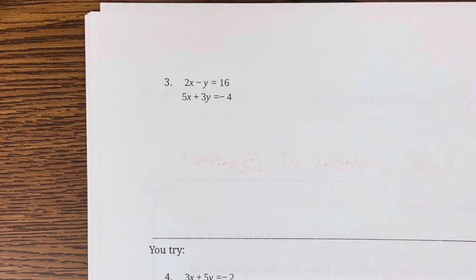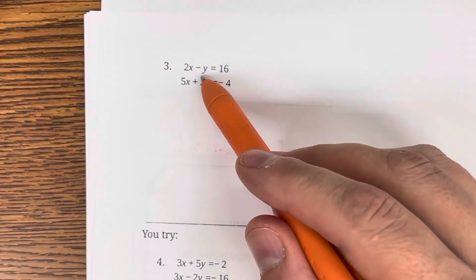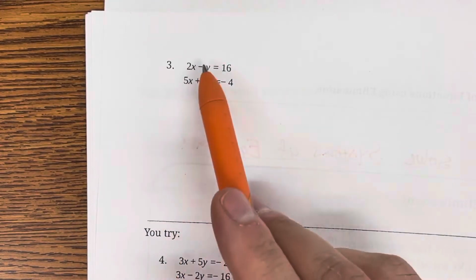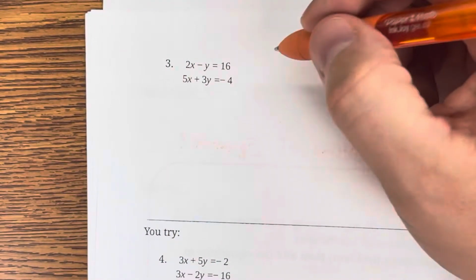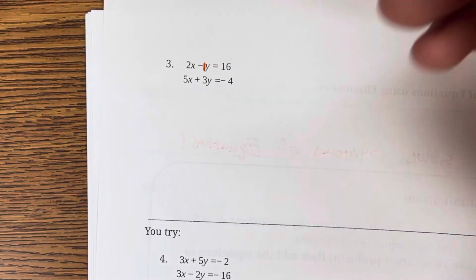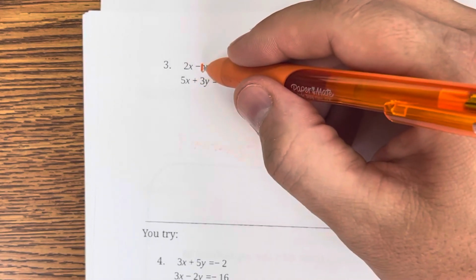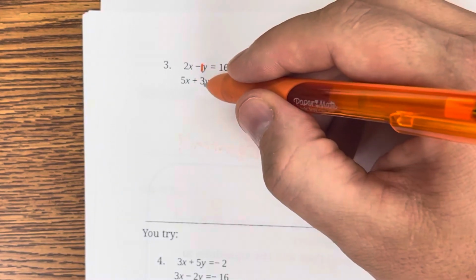All right. Now, this is a problem where you might say I want to use substitution because it'd be fairly easy to isolate the y. But we're going to use our elimination method because the x's are lined up, y's are lined up, equal sign, we're all lined up. So 2 and 5 don't cancel. This is a negative 1 and 3. Those don't cancel. So we need to multiply the top equation to get this to be a negative 3y. Negative 3 plus 3 would cancel.